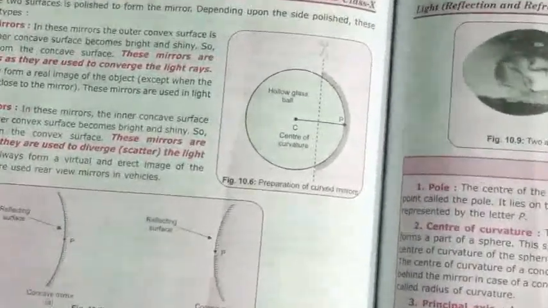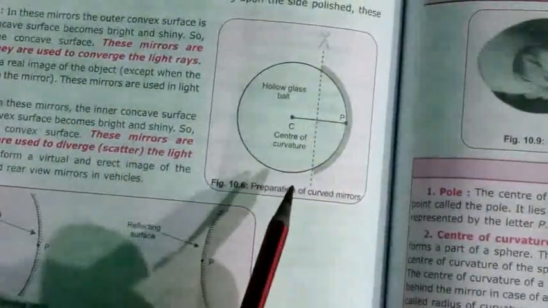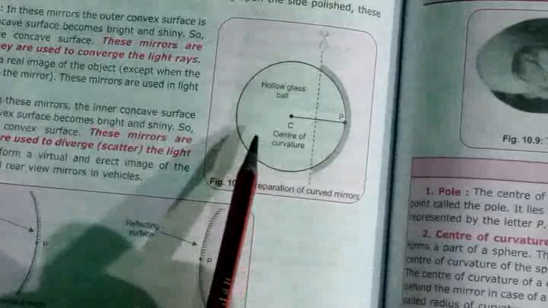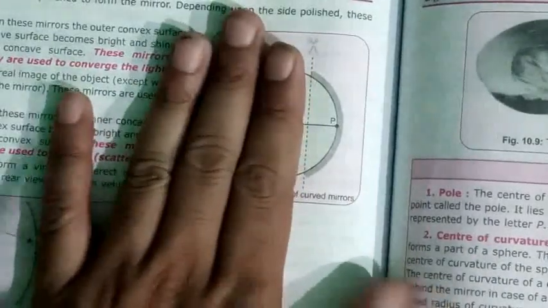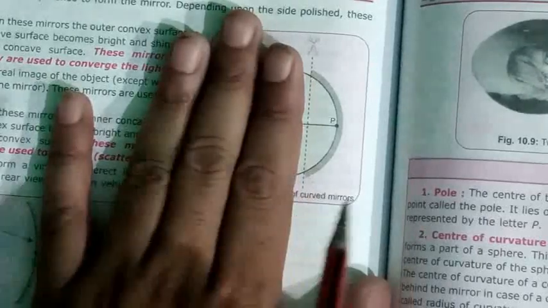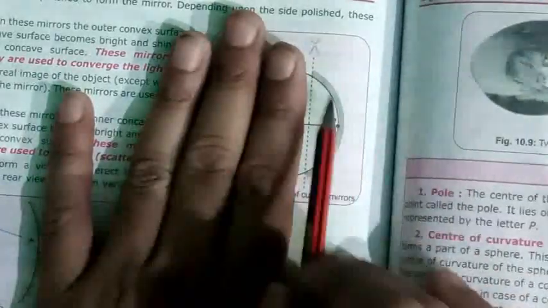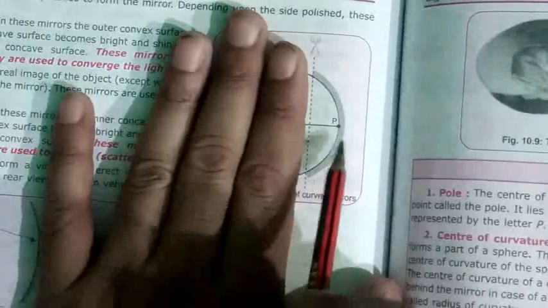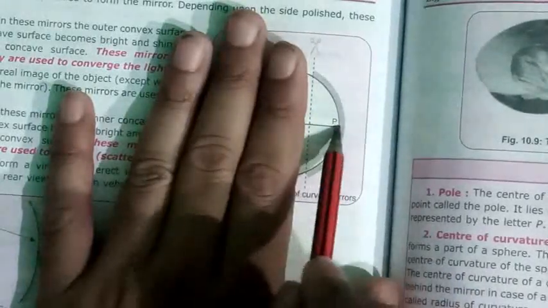And in this figure, as you can see, we cut this part and this is our mirror. That can be concave or convex. So we talk about here the center point of this mirror. This is the center point.